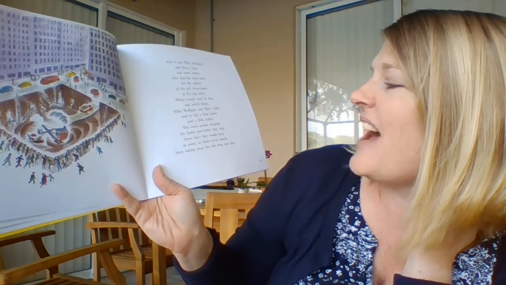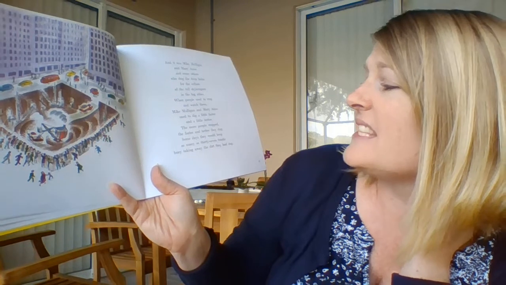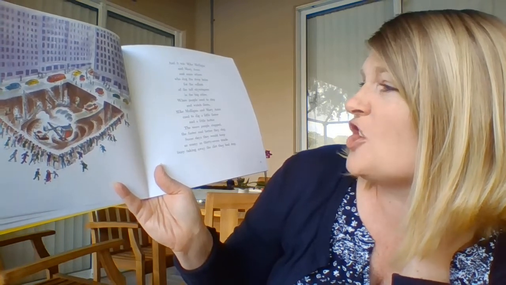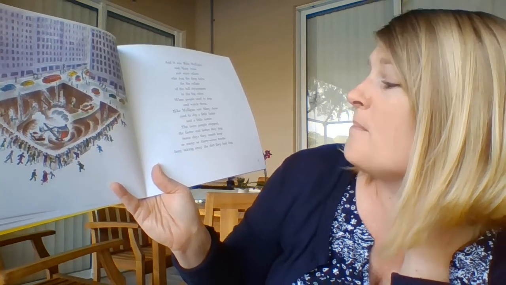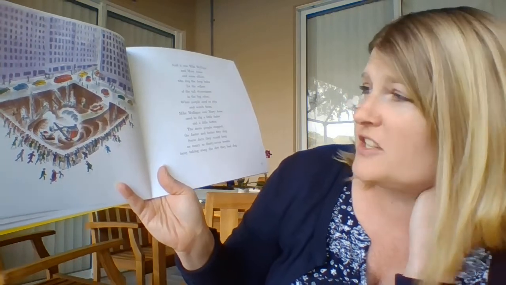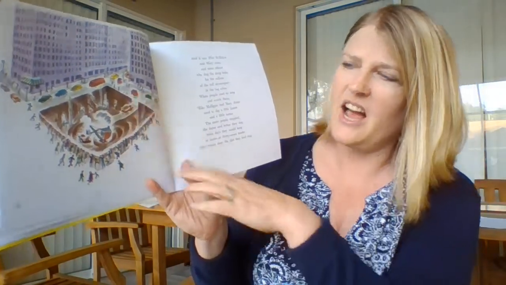When people used to stop and watch them, Mike Mulligan and Mary Ann used to dig a little faster and a little better. The more people stopped, the faster and better they dug. Some days they would keep as many as 37 trucks busy taking away the dirt that they had dug.